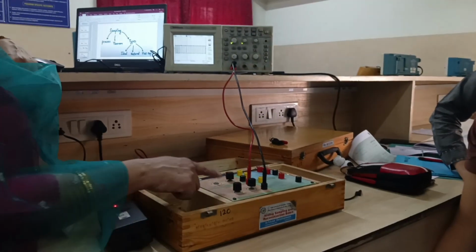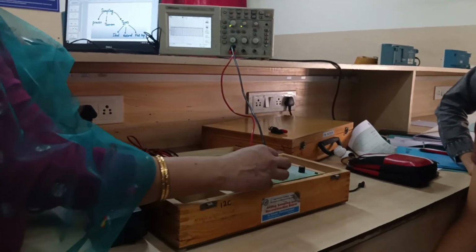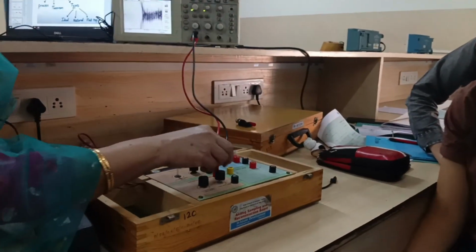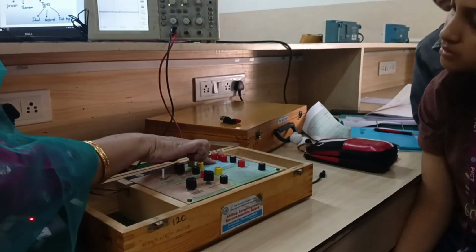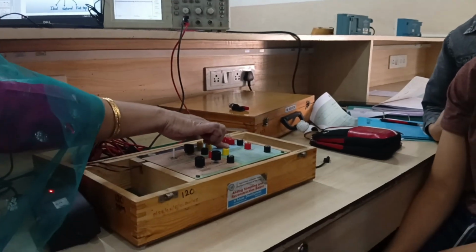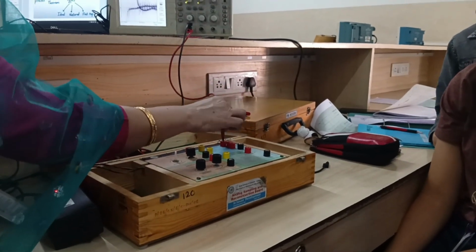Okay. Now we have set this. Now we want to observe your modulated signal. In the modulated output you can see here is natural sampling, this is sample and hold, and this is flat top sampling. So first we will observe natural sampling.